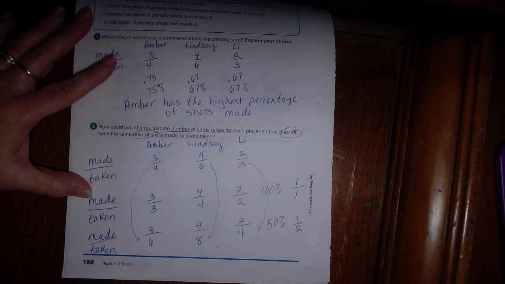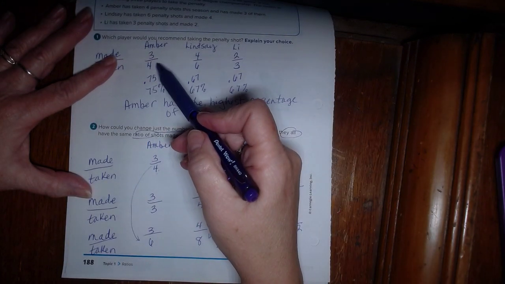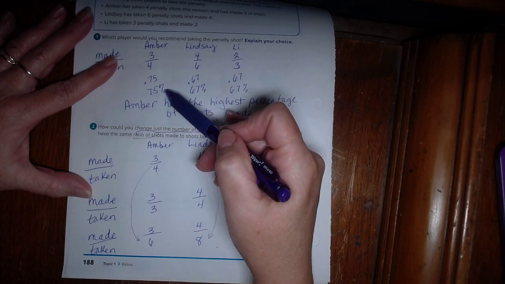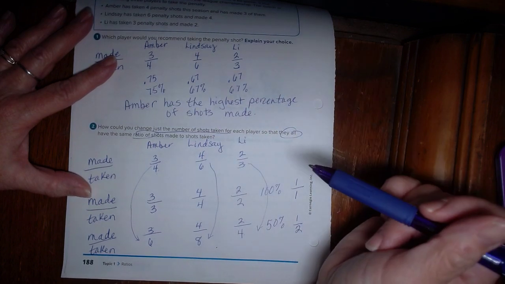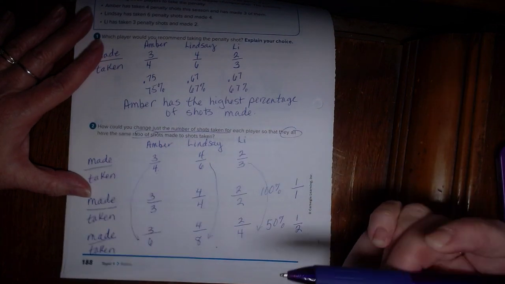So you can see here how ratios tie into percents. We can have it as a decimal. We can express it as a percent. And when we're doing part to whole, we can look at it in that way.